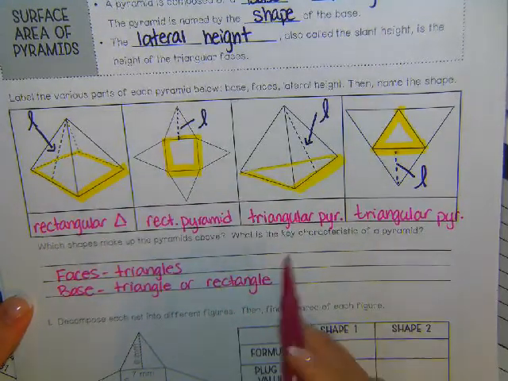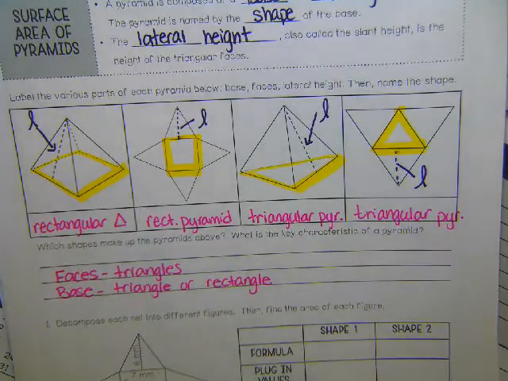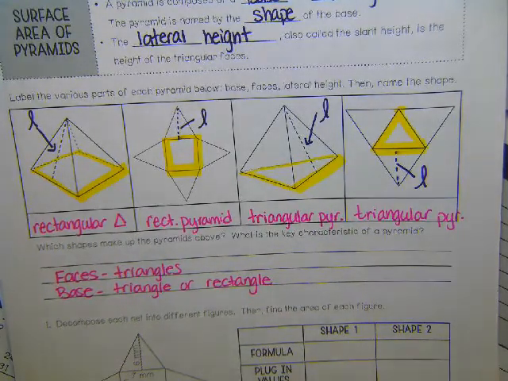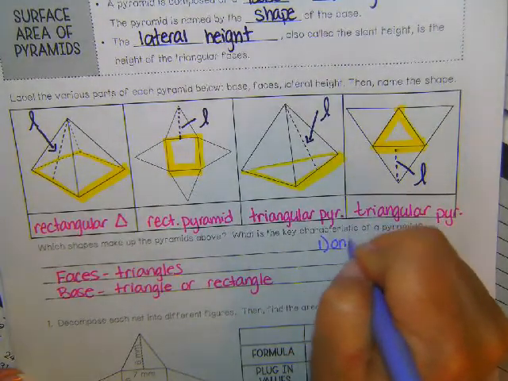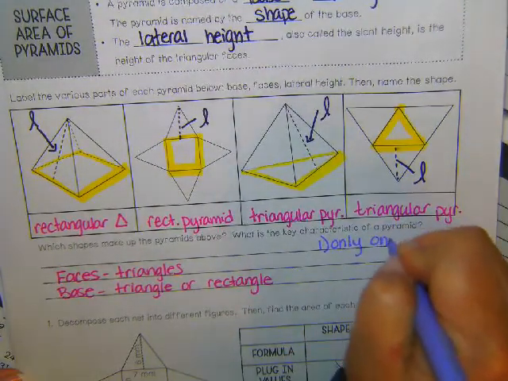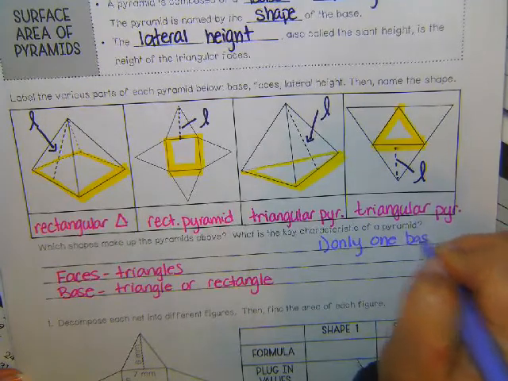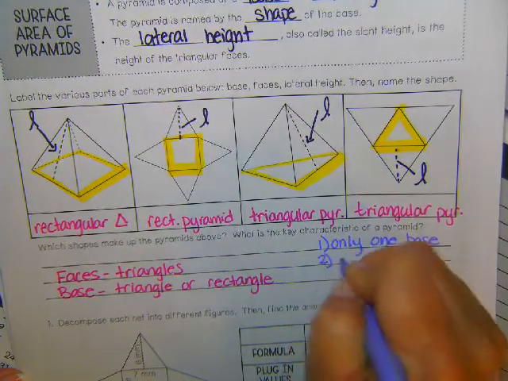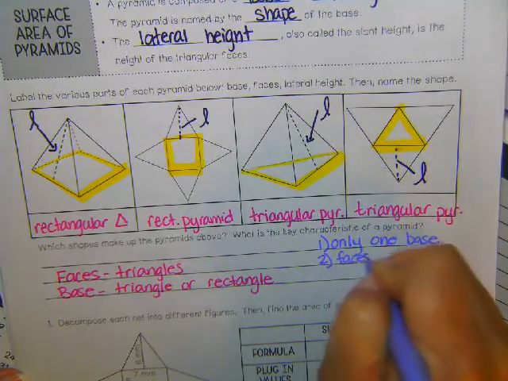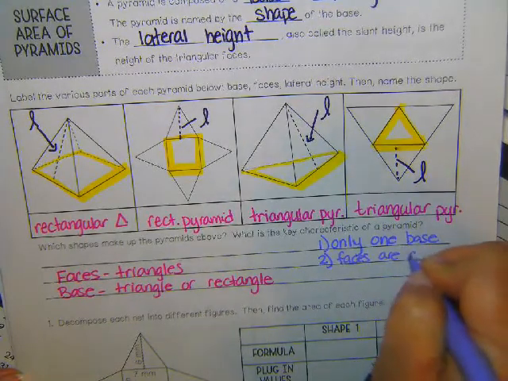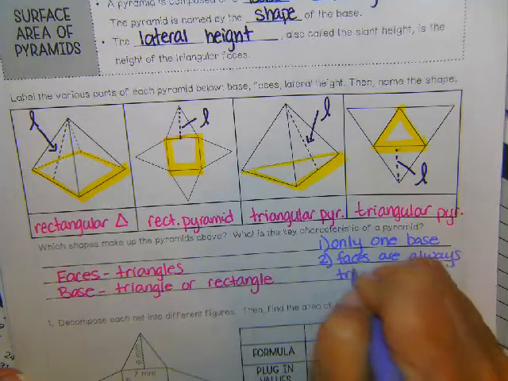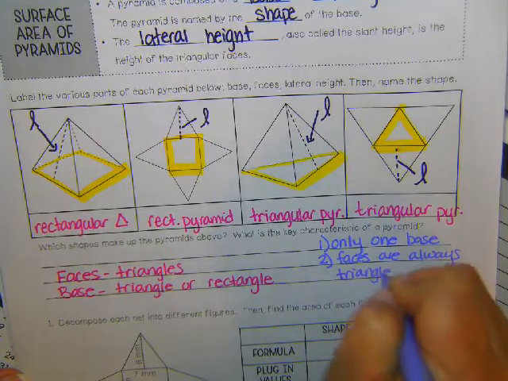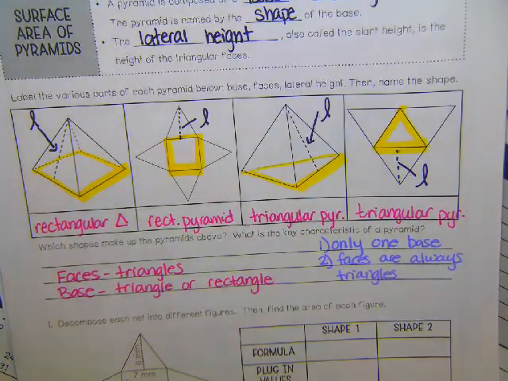Then it says, what are the key characteristics of a pyramid? Key characteristics: only one base. The other thing, the faces are always triangles. Okay?